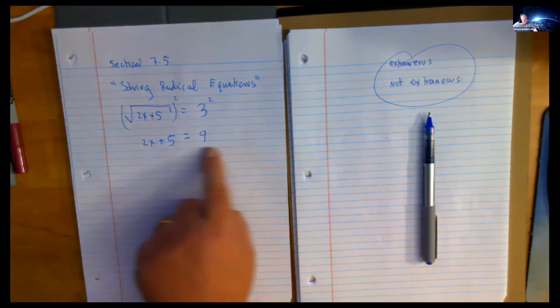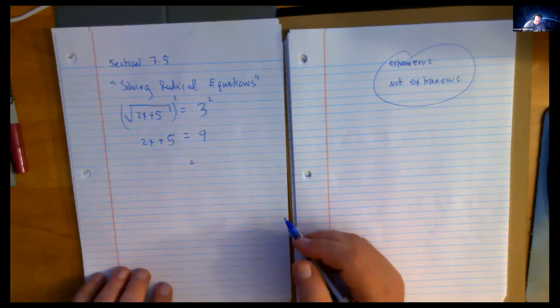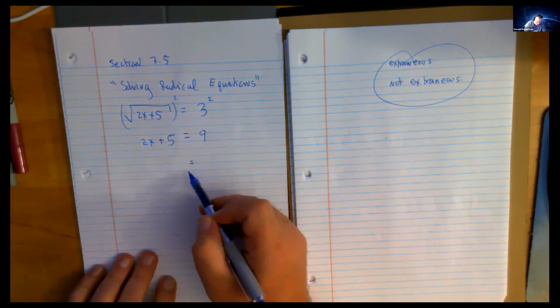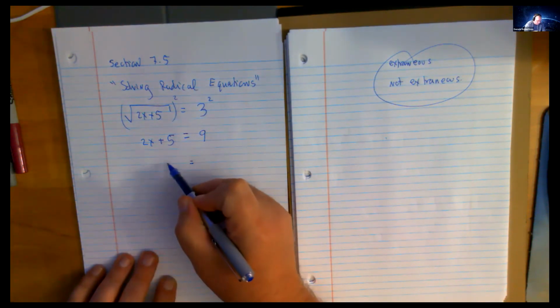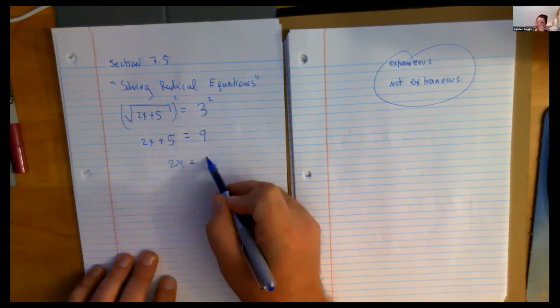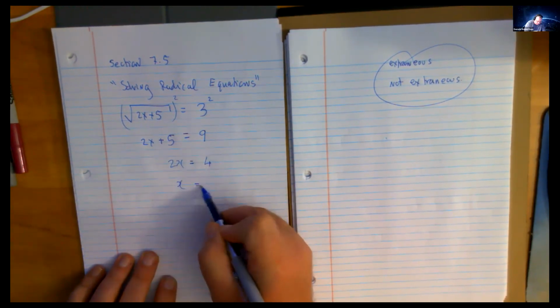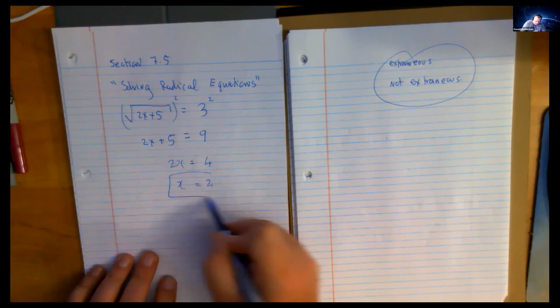Isn't that just a normal linear equation? Great. So, what should I do next to both sides? Take away 5. Okay. And then shouldn't you divide both sides? And there, we've solved our first radical equation.